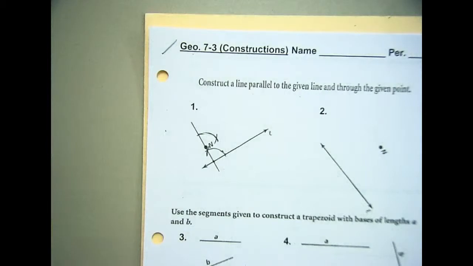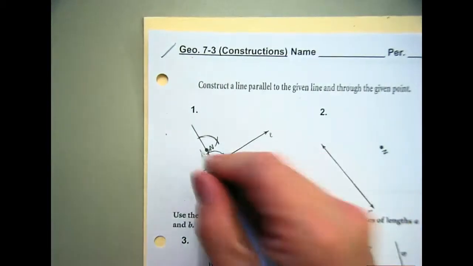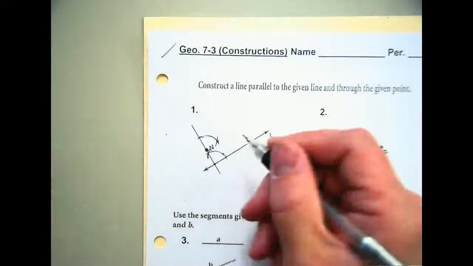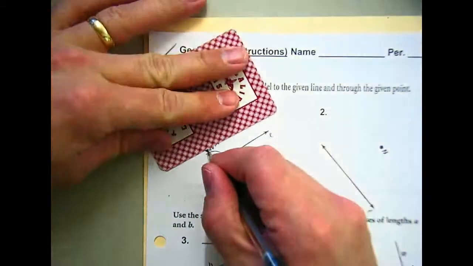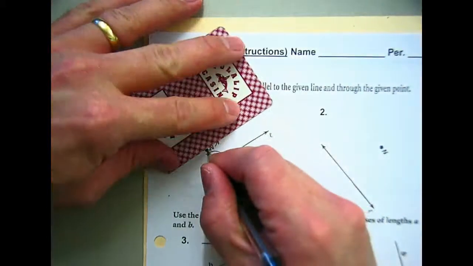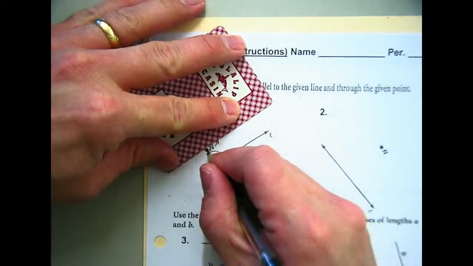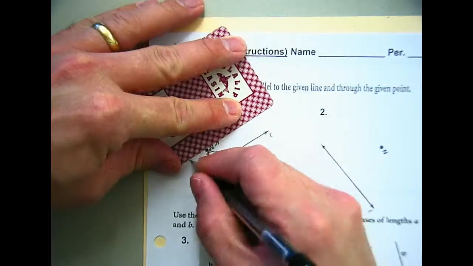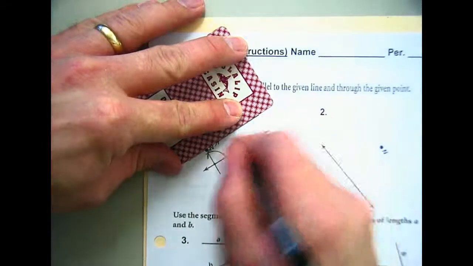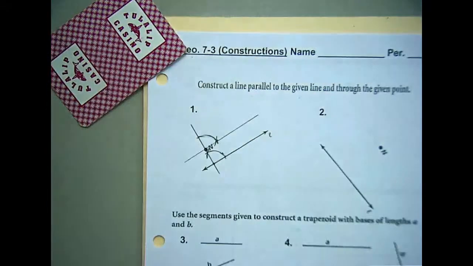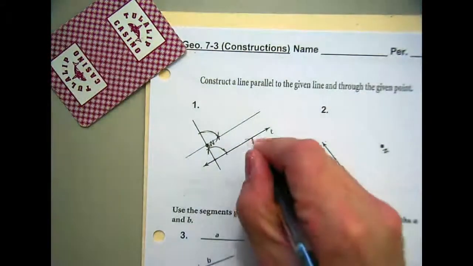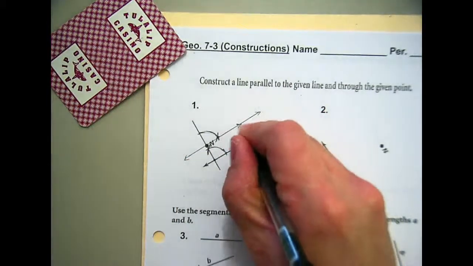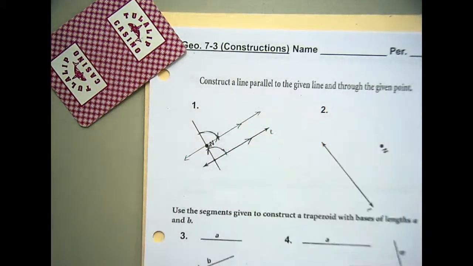All right, you now have 2 points. 2 points make a line, so going through point N and then this point, you're going to draw your other line. It should be parallel, or pretty close to parallel. Okay. So there's our new line. Now, the more you work on it, the more you practice it, the better you're going to get at it.